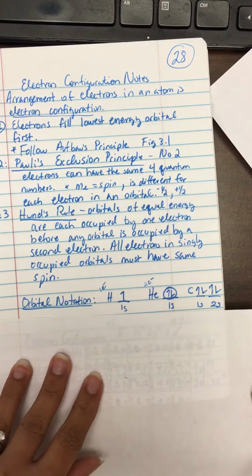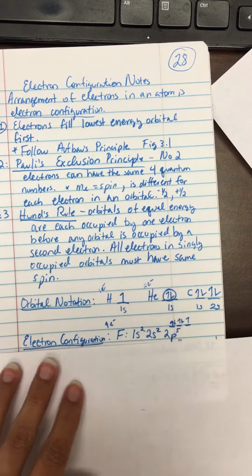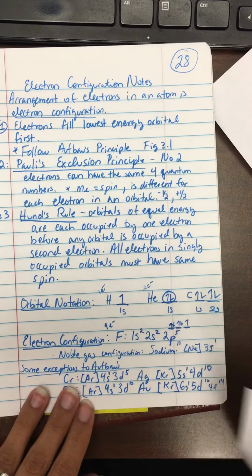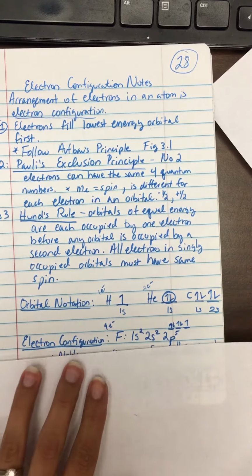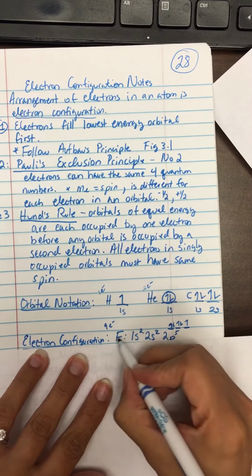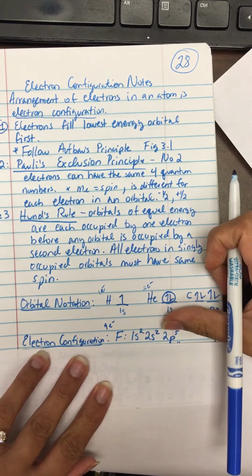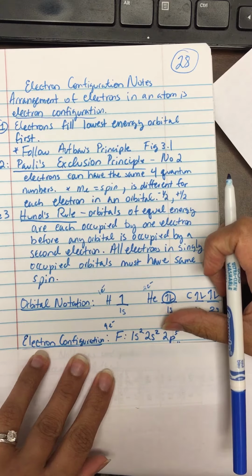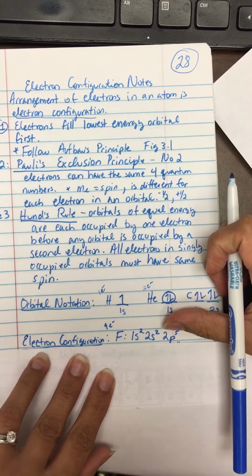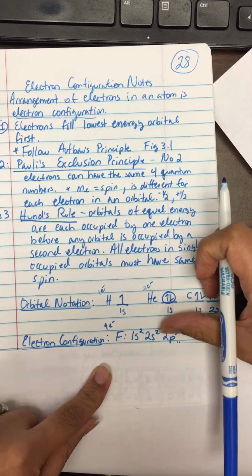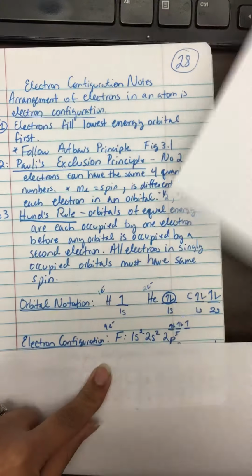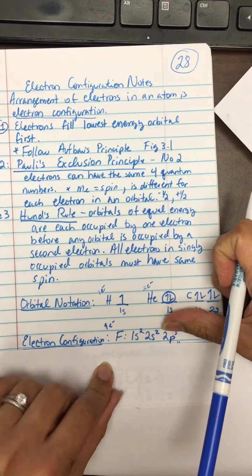Now this can get kind of long to write out, so then we also have what's called electron configuration. I'll show you the example of fluorine. Fluorine has 9 electrons. Let me cover that up for just a second. Rather than write out all of the circles or blanks to put in the arrows, we can also use this chart again and just see where those 9 electrons would fall.